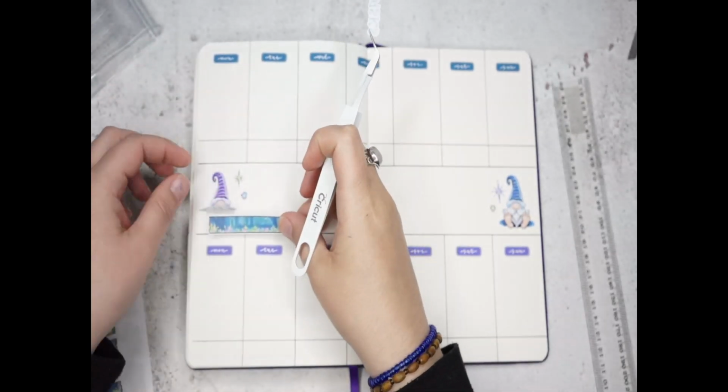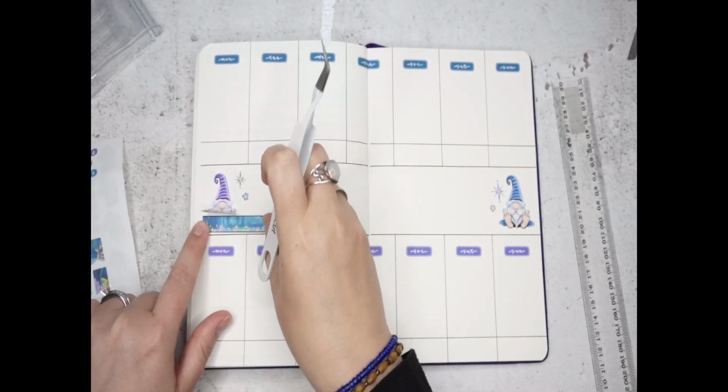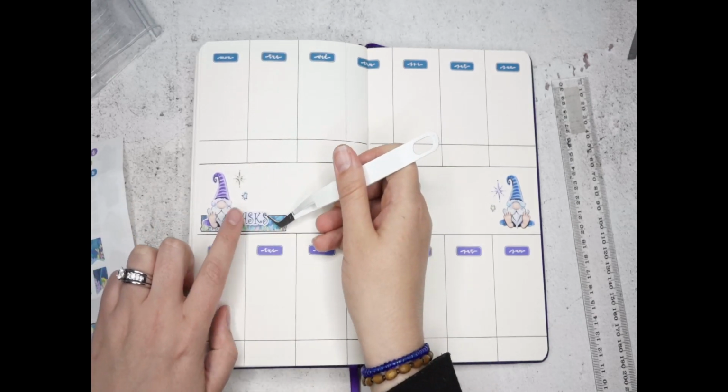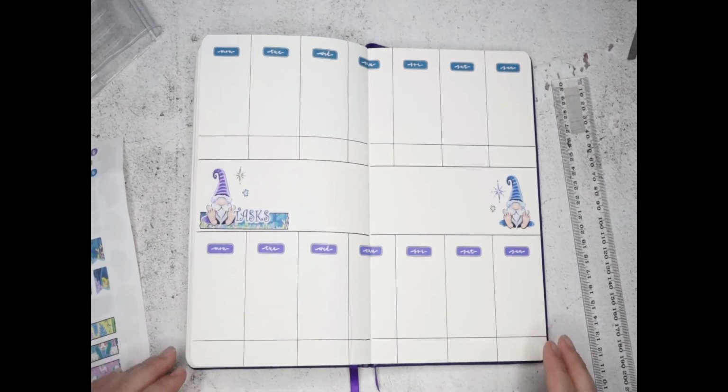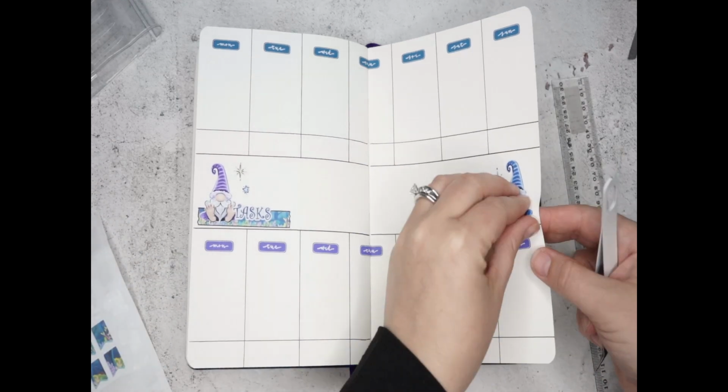I thought they were looking a little bit plain, so I decided to put some of this faux washi tape underneath them. Really happy with this decision. I think it brings it all together with a splash of colour, and with the header on top of it, it looks really cute.